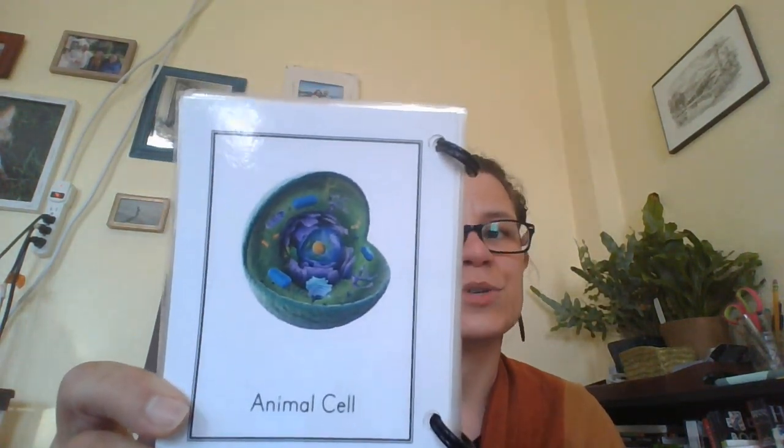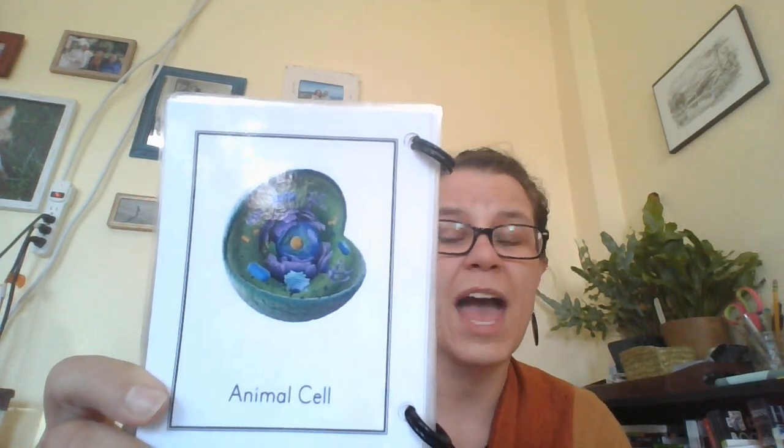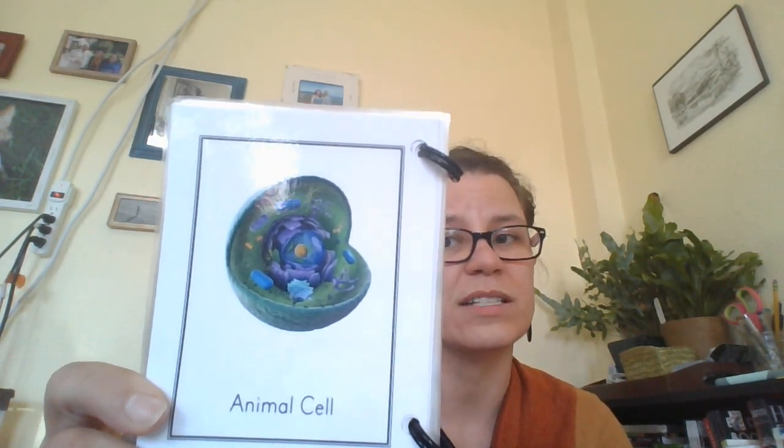An animal cell is a eukaryotic cell. It is a building block of all animals. The absence of cell walls allows them to take on different shapes as well as different functions.